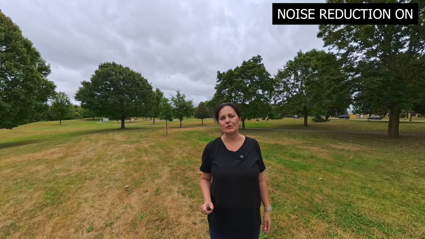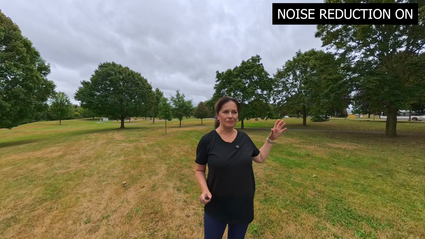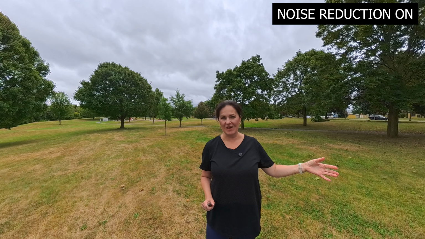Let me know in the comments below, what do you prefer? If you prefer the internal sound from Insta360 X5 or this teeny weeny microphone, or the third option I'm going to test shortly.